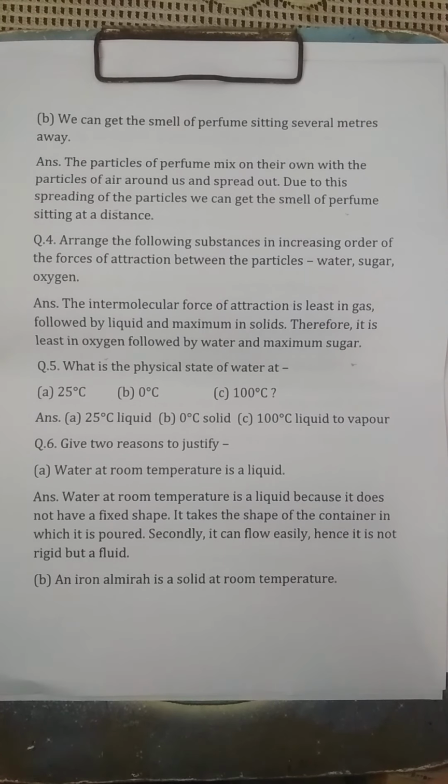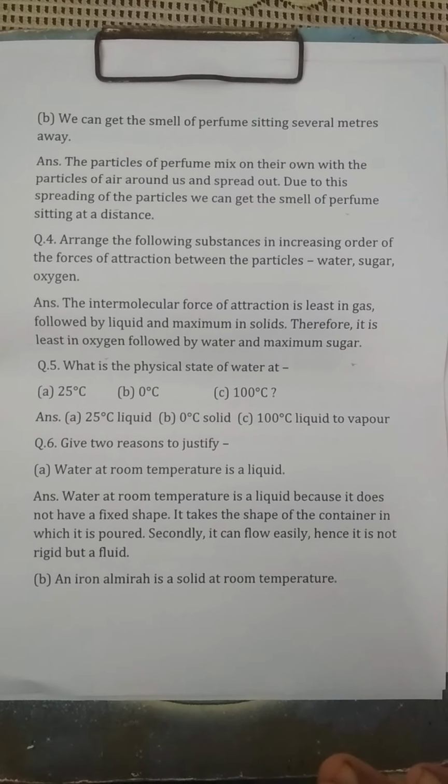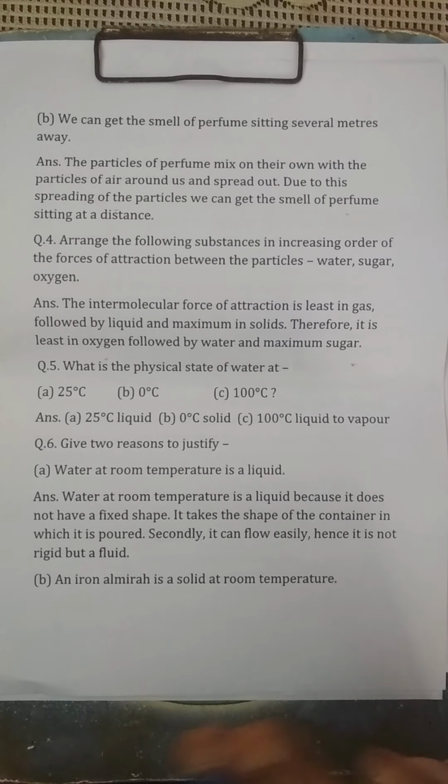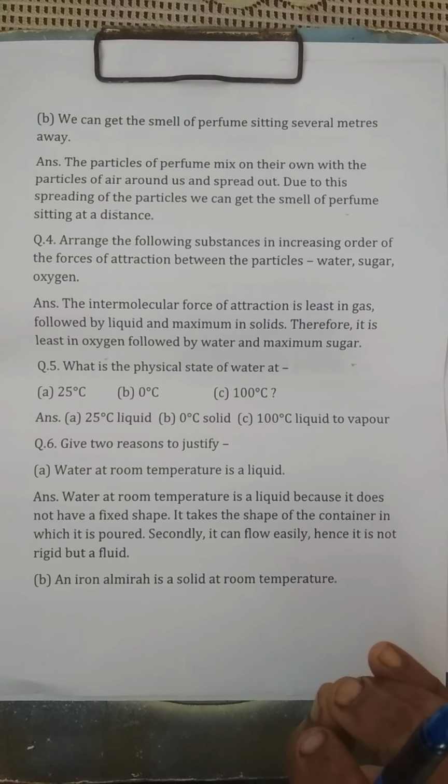We can see it. Solid has a fixed shape, definite shape, fixed boundaries, distinct boundaries. I'm just revising the characteristics. But gases have no fixed shape, no fixed volume. So the particles of perfume are in the gaseous state. It's a gas. So what are the characteristics of gases?